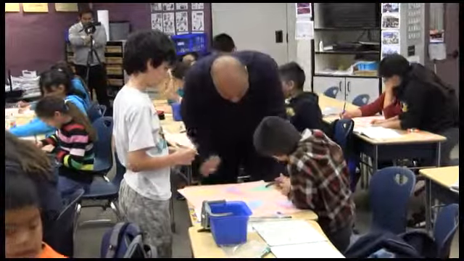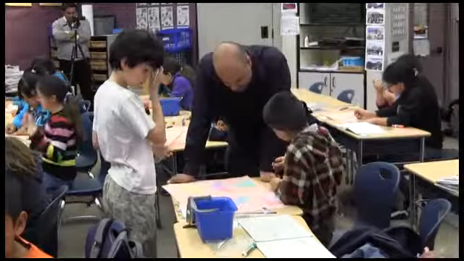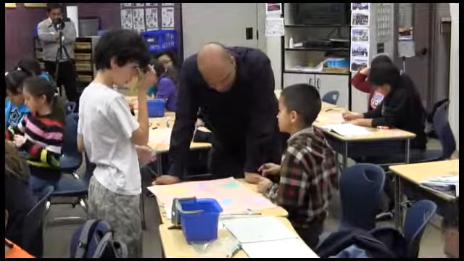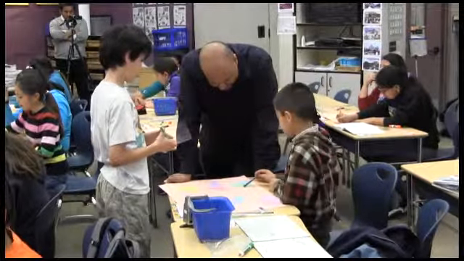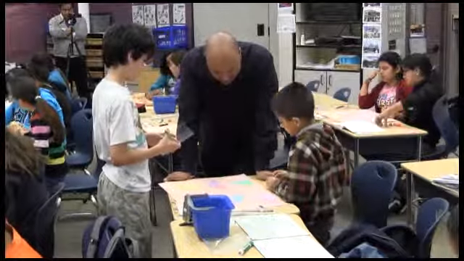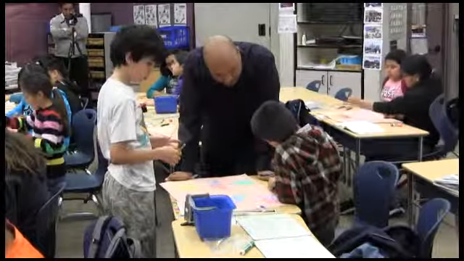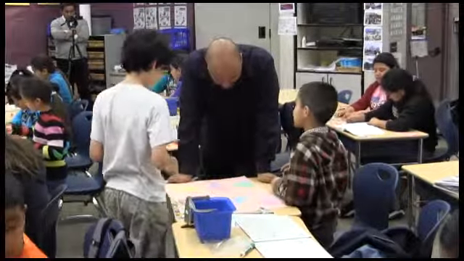What is this? The triangle, and it's isosceles and acute. Okay, why is it isosceles? Because two of the sides are the same, but this one's not. Okay. And why is it acute? Because all the angles are less than 90 degrees. So they're all acute angles.